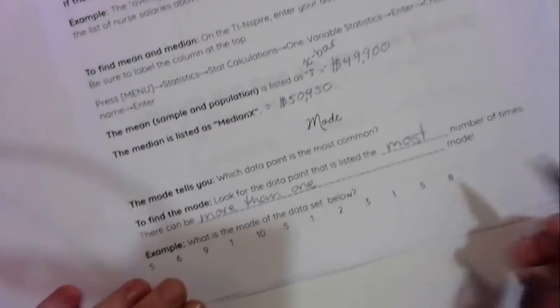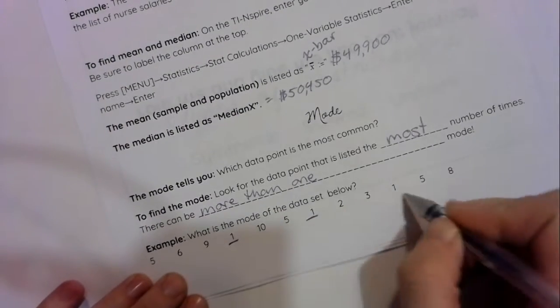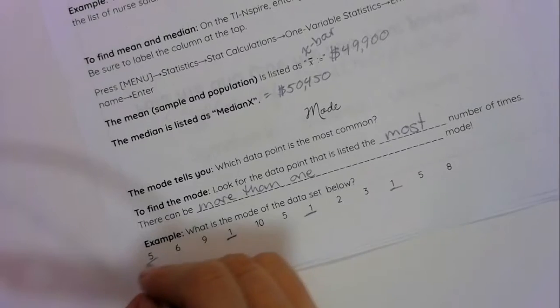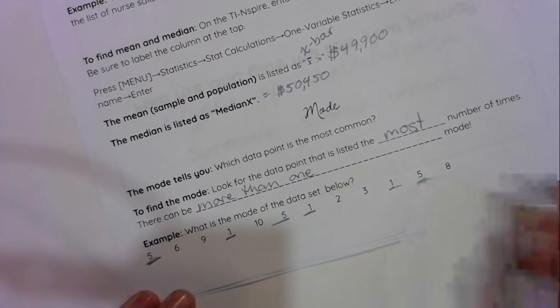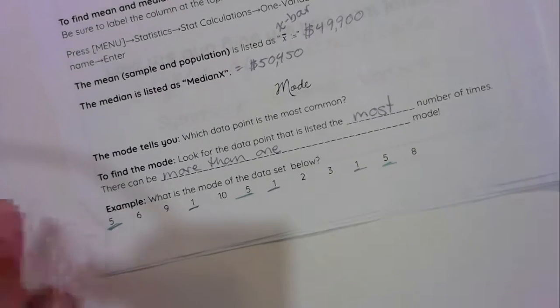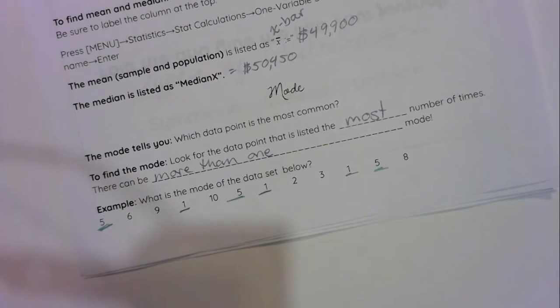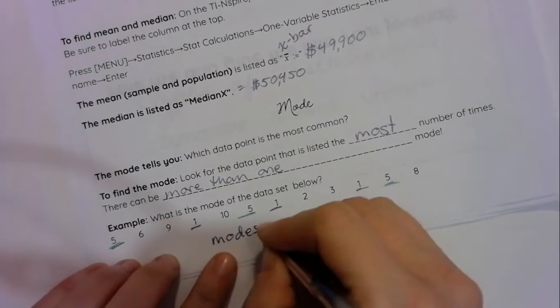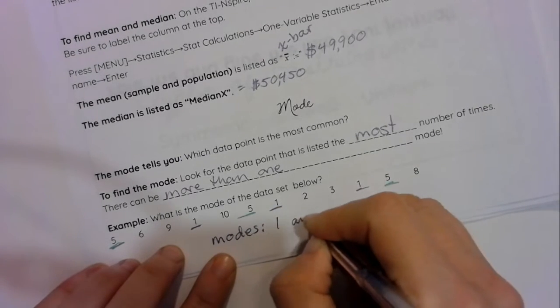Looking at my data set, 1 is listed 3 times. So maybe that's the mode. 5 is listed 3 times. And everything else is just there once. So I have 2 modes this time, 1 and 5.